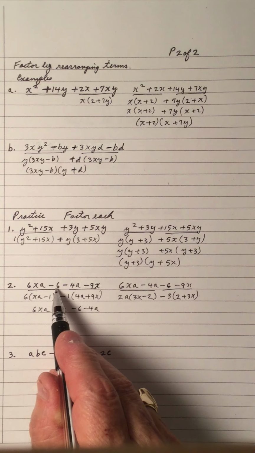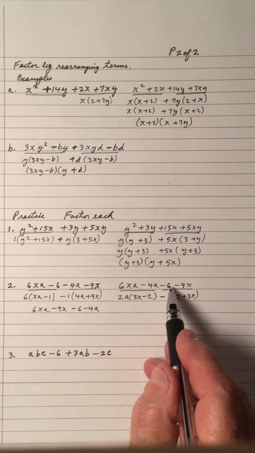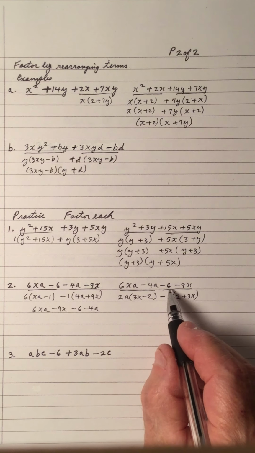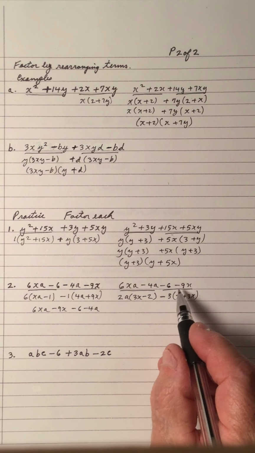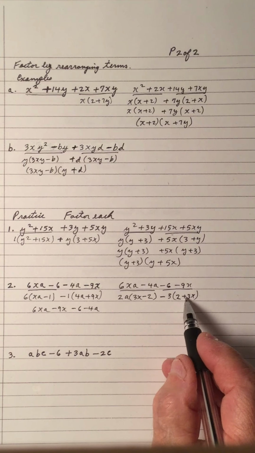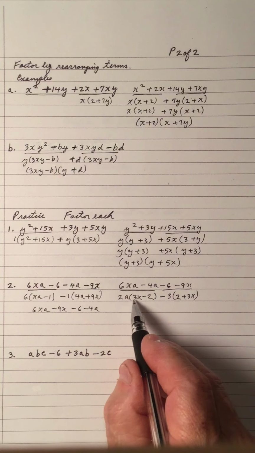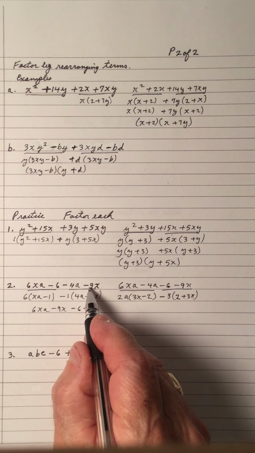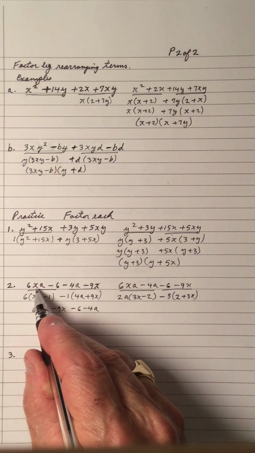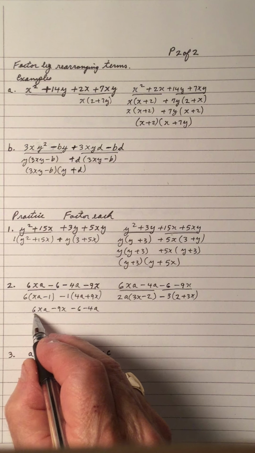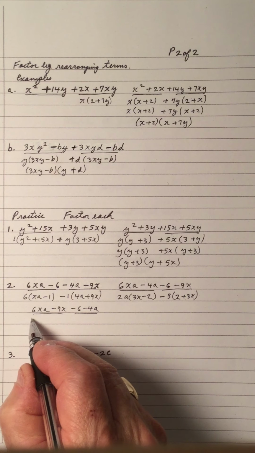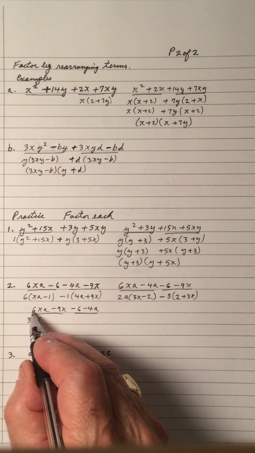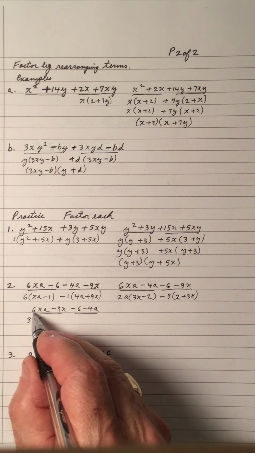I switched the negative 6 and the negative 4 around, and that didn't work because that gave me 3x minus 2, and I took the negative out. So just make sure, yep, that's a 2 plus 3x, that's 3x minus 2, they're not the same, so I can't do it. So what I did now is move the negative 9x over with the 6xa, and let's see, break it up into two terms. I have a 3 and an x. 3 is the GCF of 6 and 9, and with an x.